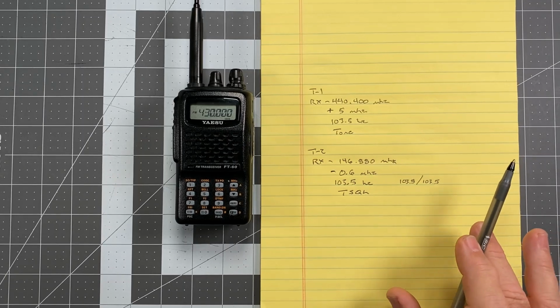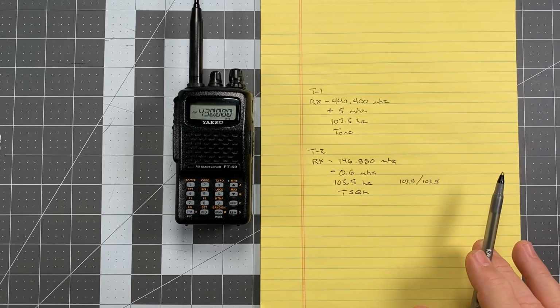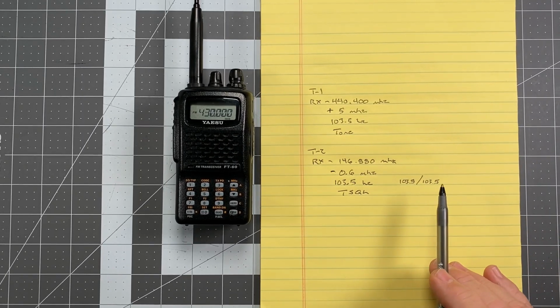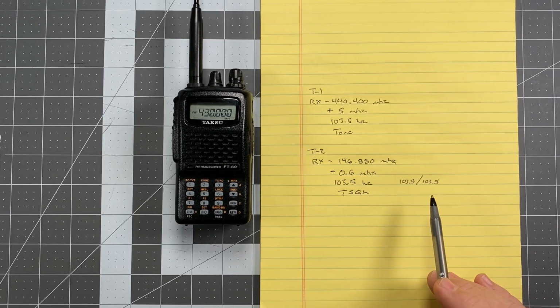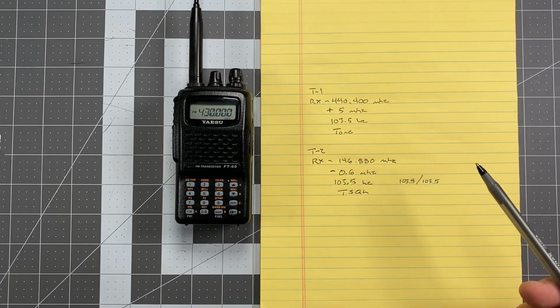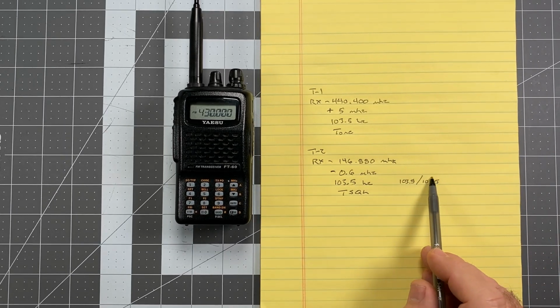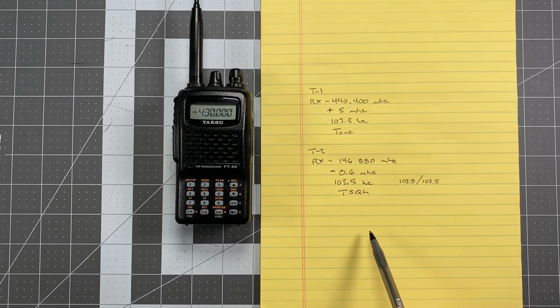And you're going to need, you don't have to, and I'll talk about more of that in Repeater 101, but it's going to be helpful if you want it to operate for you properly and not be interfered by adjacent repeaters. You're going to need to have a tone on the receive side as well.